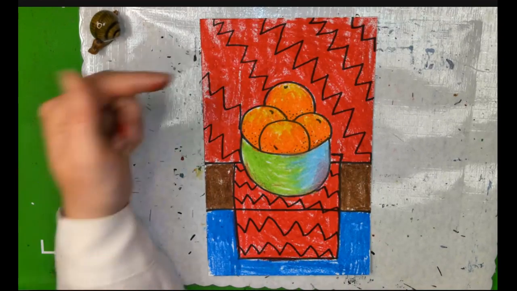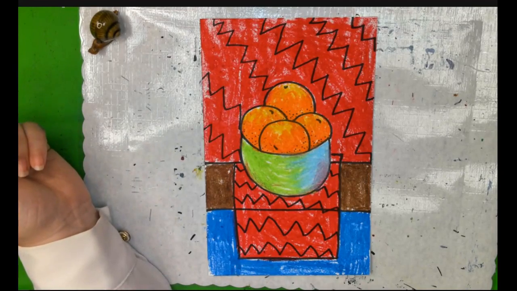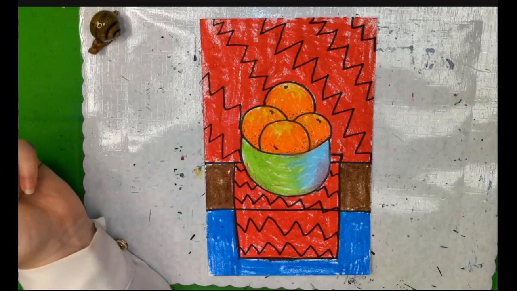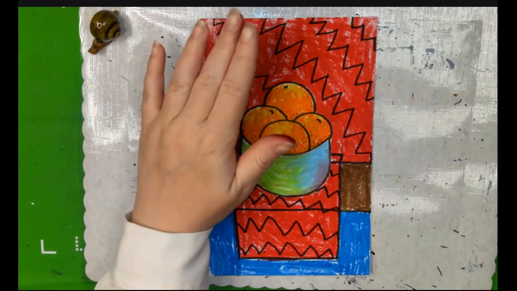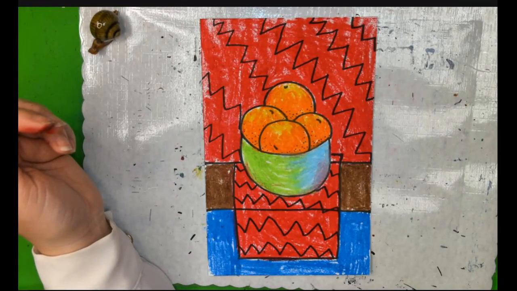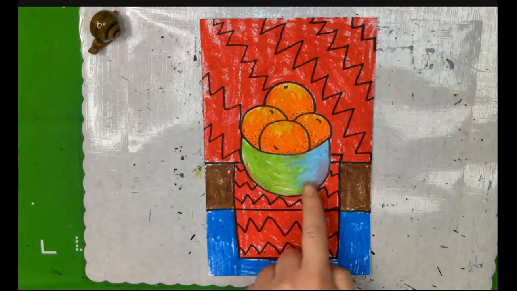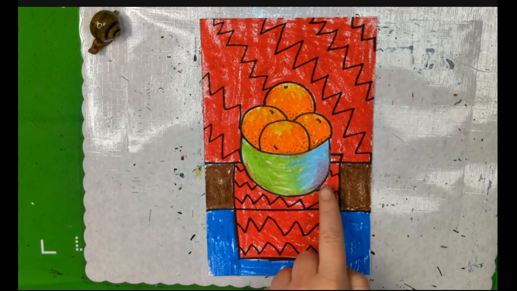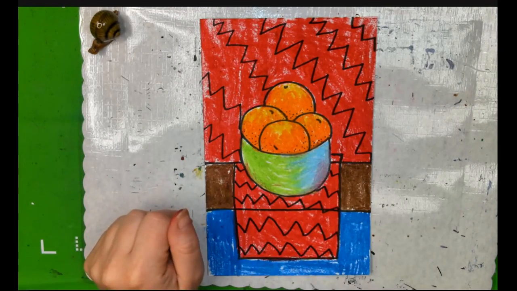Maybe you say, I did an excellent job with my Zentangle. I did an excellent job with my shading. I did a really good job blocking in color. My colors are very vibrant. Say something nice. Maybe you can say how well you blended in the bowl. Maybe you like your happy little mistake. Say something nice.